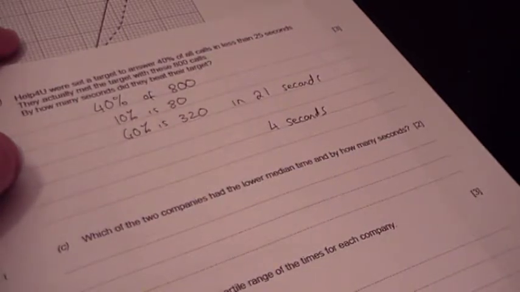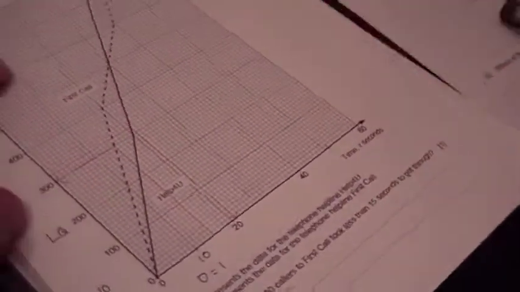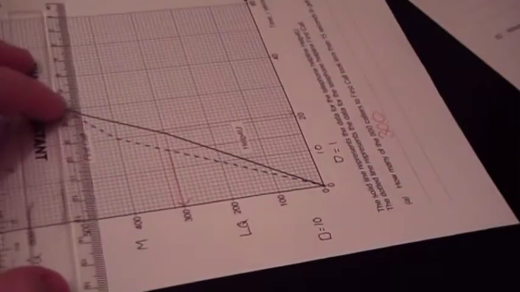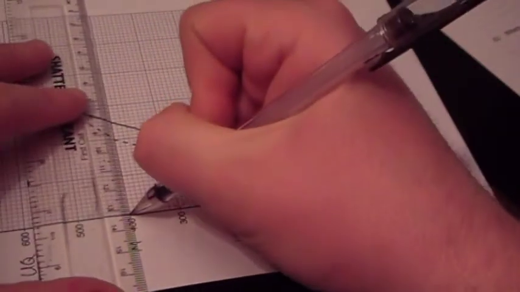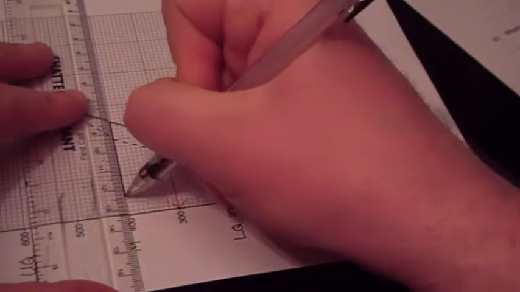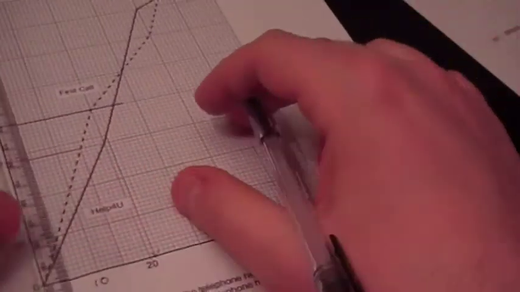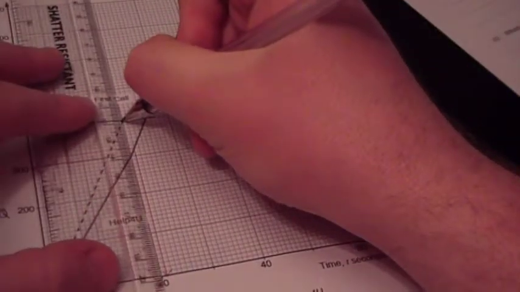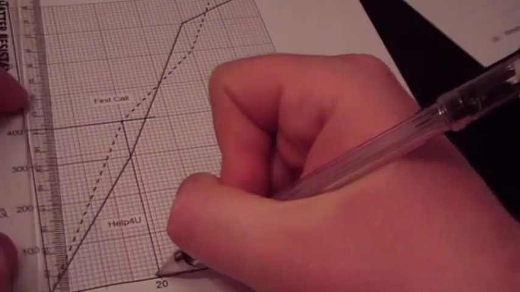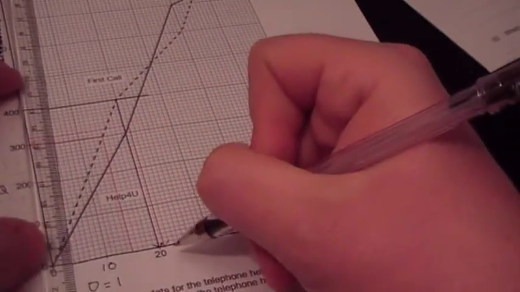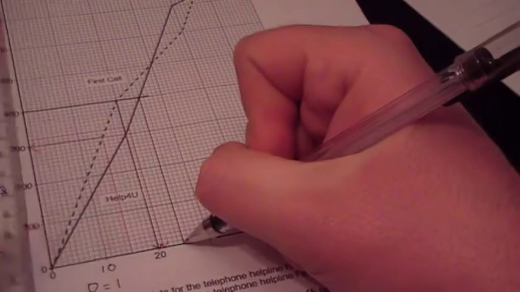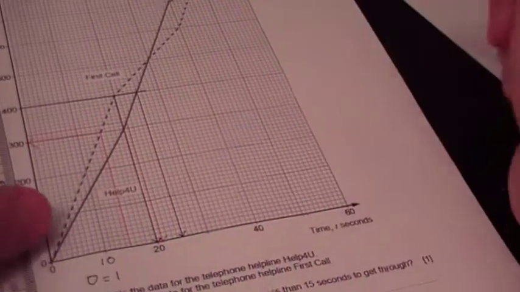Which of the two companies had the lower median time, and by how many seconds? Now this is where I'm going to use the work I did earlier. I said that M was 400, so I'm going to draw a line across from 400 that goes through both curves, and then draw down. First Call comes out bang on 20, and then Help for You comes out on 25.